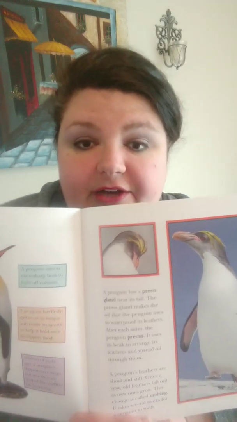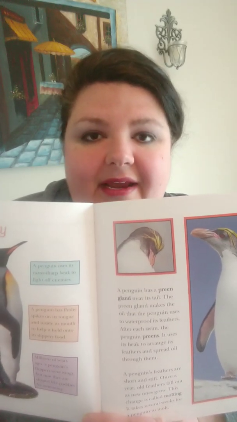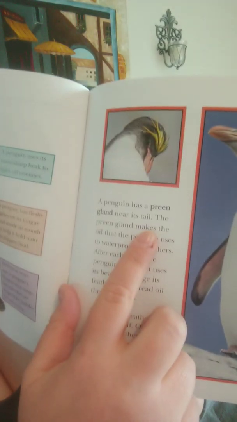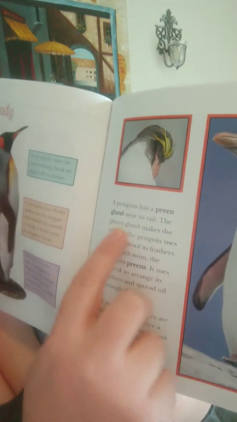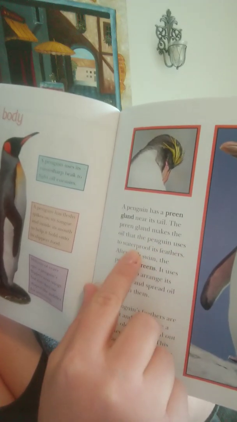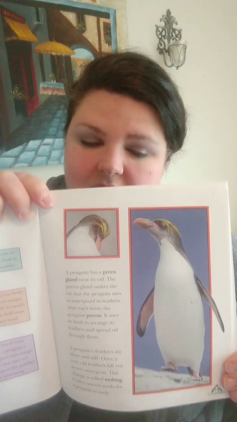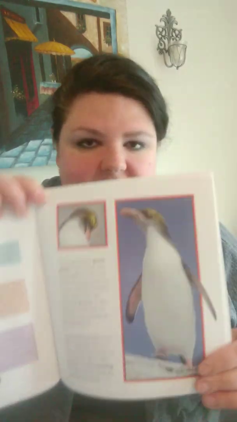No, it didn't. It told us that it's on the tail, but it didn't give you the definition of what the preen gland does. So let's read the next sentence and see if that tells us what a preen gland is. The preen gland makes the oil that the penguin uses to waterproof its feathers. Okay, so now do you know what the preen gland does? Yes, we read it in the second sentence, and we know that that's how they oil their feathers. So you sometimes have to be a little resourceful and look a little deeper in your nonfiction text.